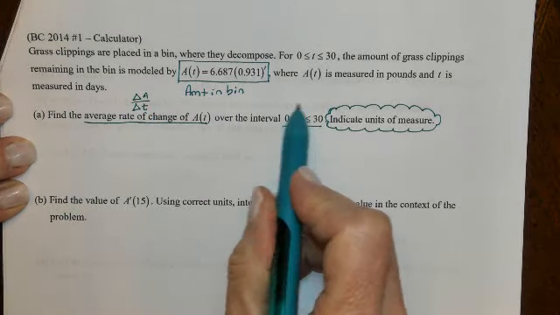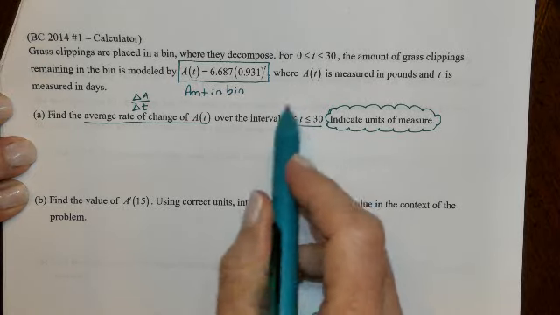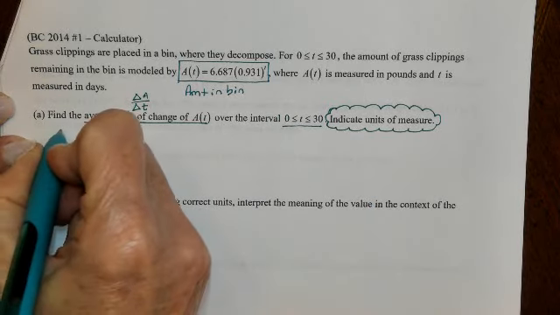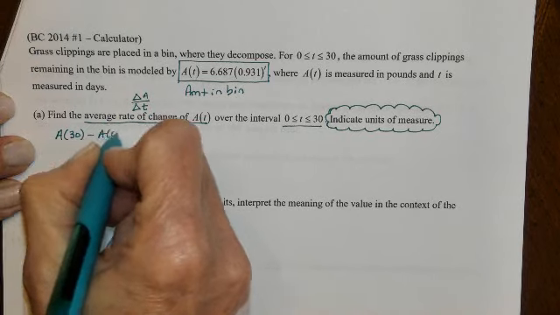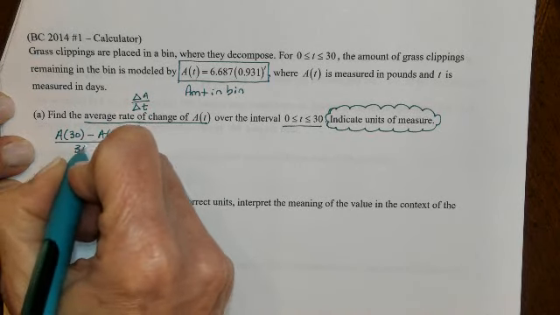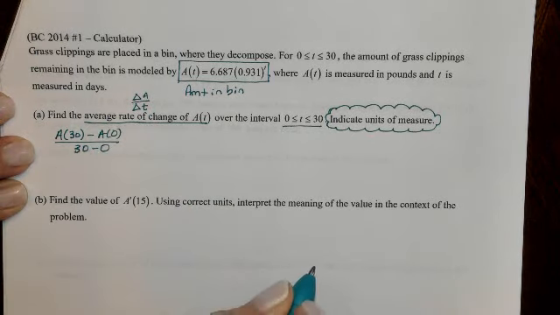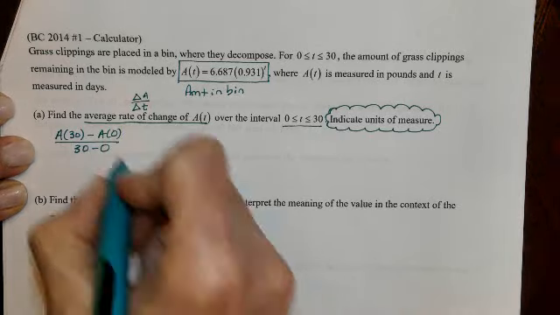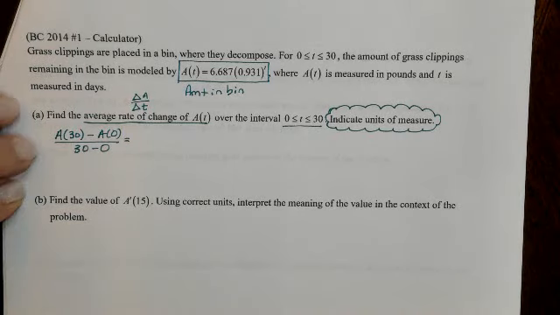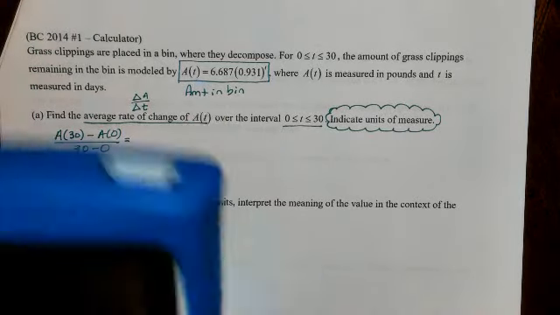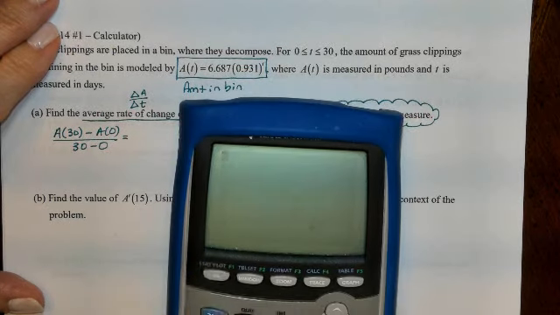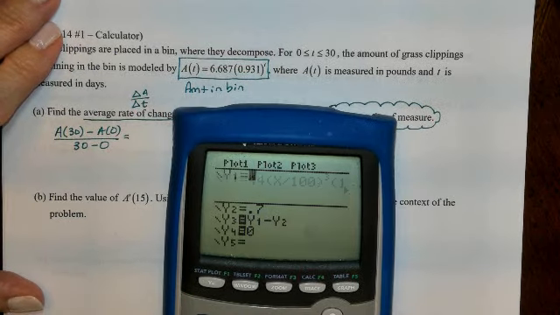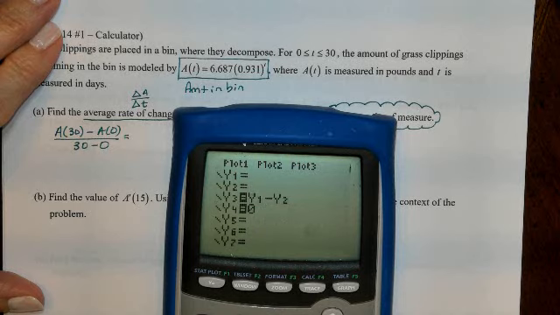And here is your delta T right here. So I need A at 30 minus A at 0 divided by 30 minus 0. And that will be the average rate of change of A. And they gave us A. So I'm going to come over here and clear this out. I'm going to go back to my y equals screen, clear out my old problem.